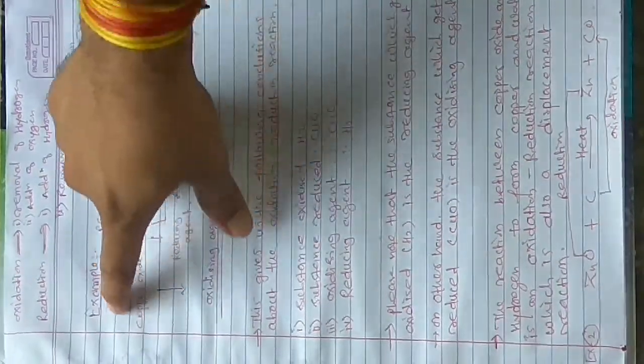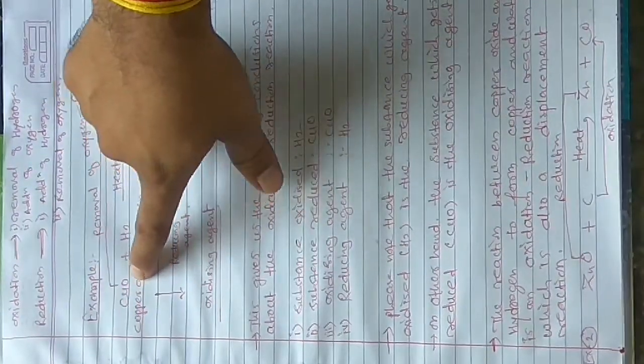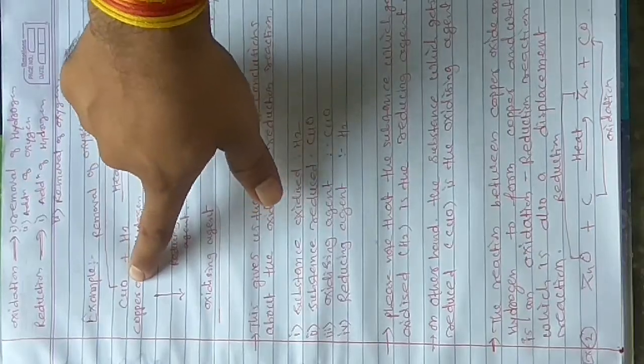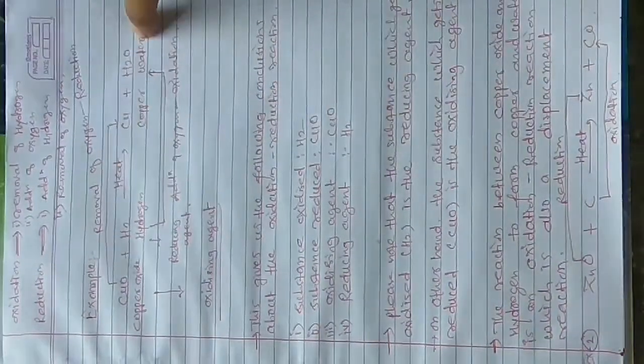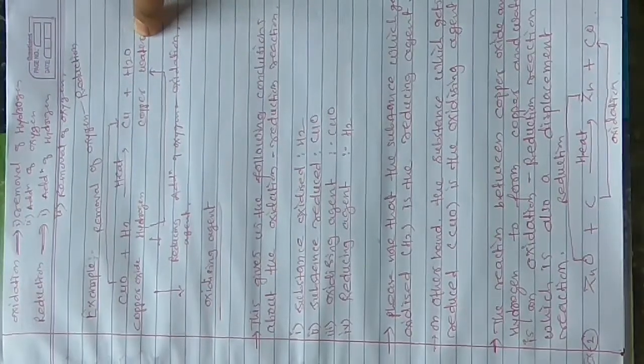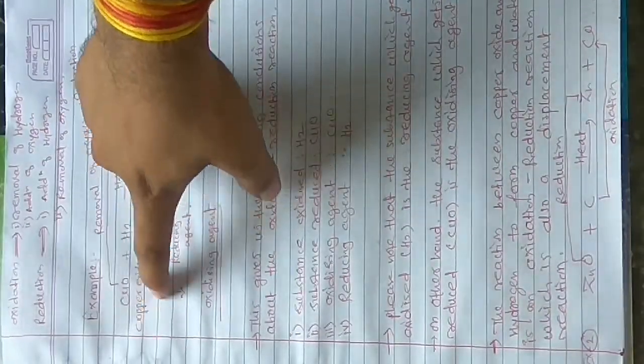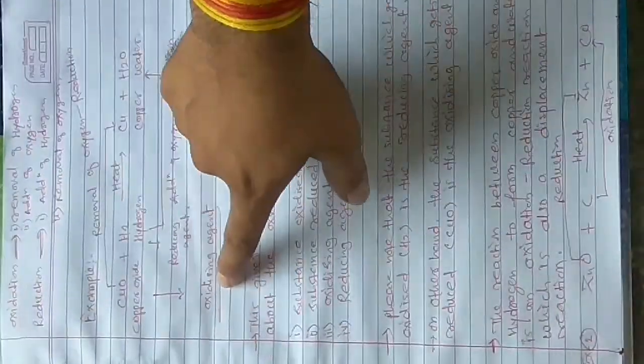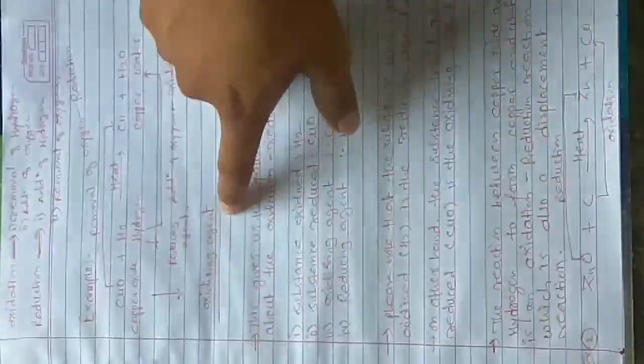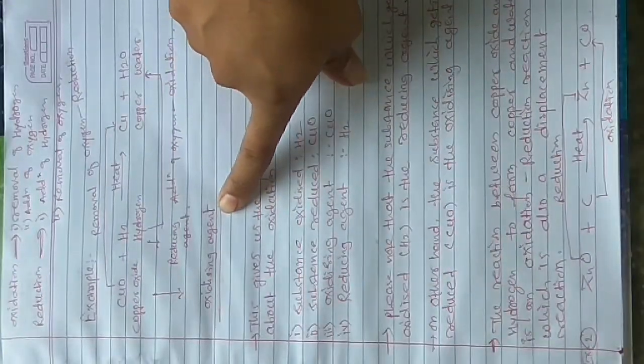For this reason, this copper oxide has oxygen and it is giving oxygen for the oxidation of H2, and due to this it forms H2O. So this copper oxide is what? Oxidizing agent.